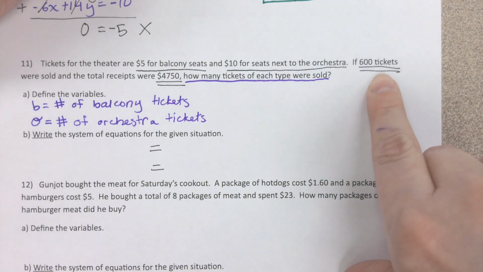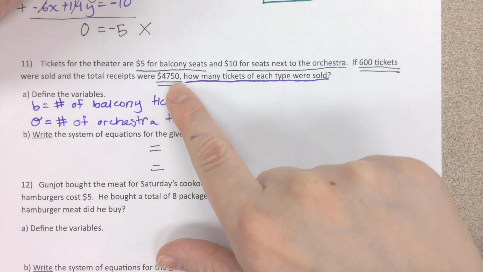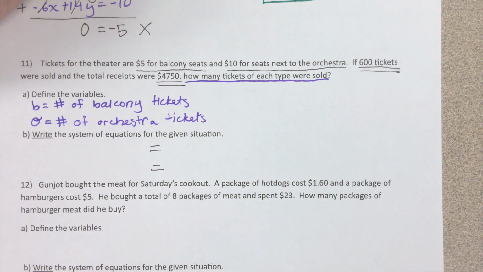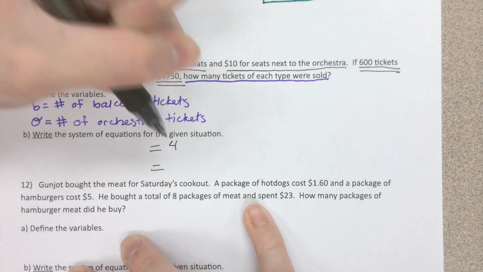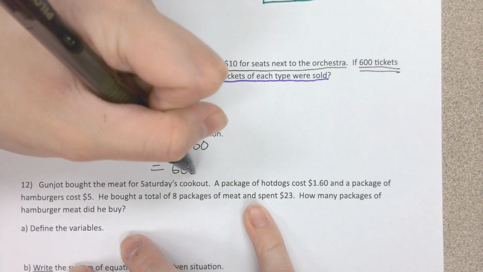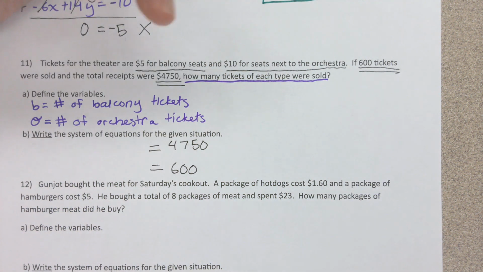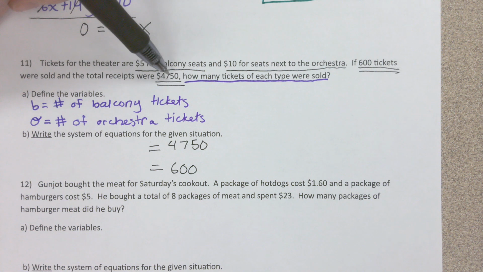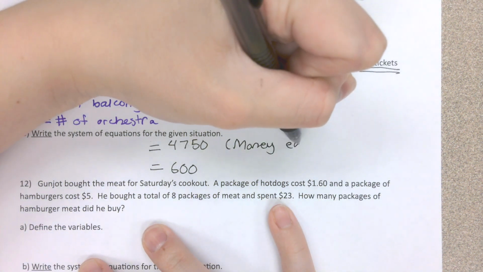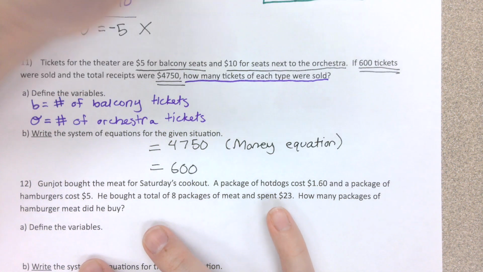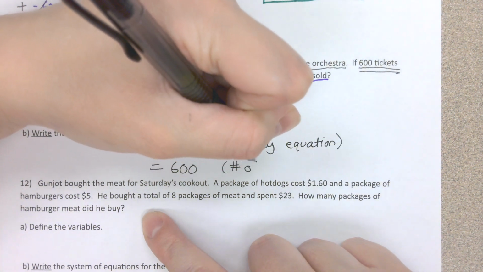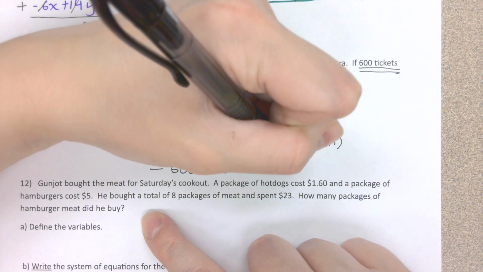So we have a total of 600 tickets for $4,750. I'm going to put the $4,750 first just because based on the notes, that's how we always write the equations. And I wanted this to look like the notes. So we have $4,750 and 600 as our totals. So $4,750, this is money. This is our money equation. You don't have to write this down to get credit, but I know it helps some students. And then 600, this is number of tickets, which I would typically call the number of items equation.